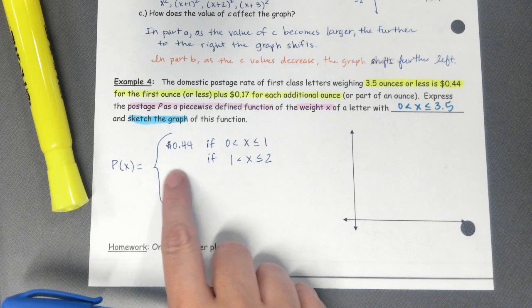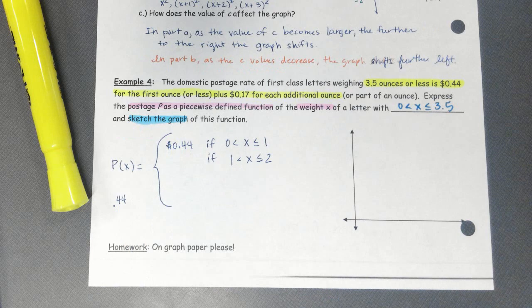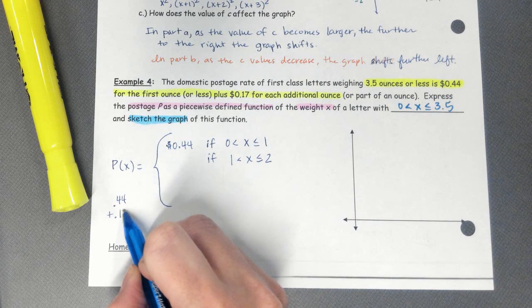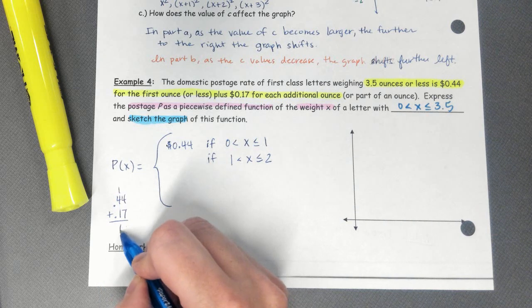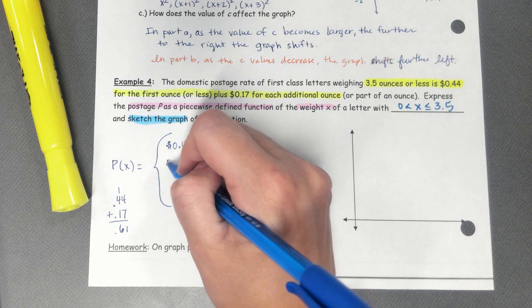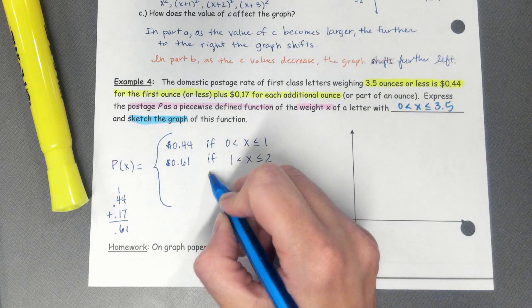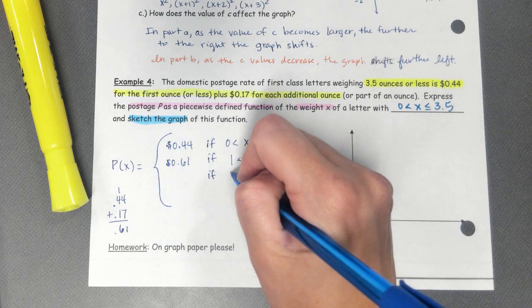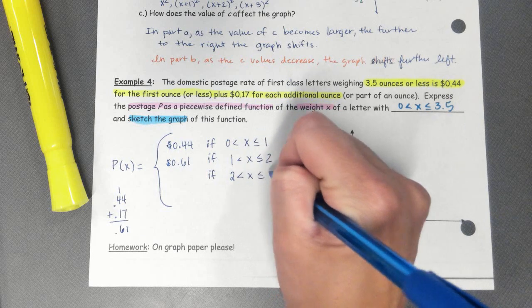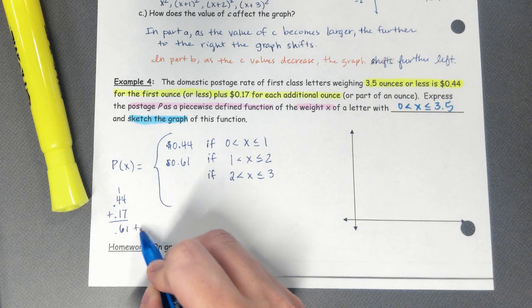Yeah, you're talking about this part. What did you say? 0.44. And then what else? Yes, so 17 cents for an additional ounce, right? So we can just add them together. So 61 cents. Do I have to go to the next ounce? Yep, because it says it's going up to 3.5. So this would be between 2 and up to 3. So again, you would just do what with the 61 cents? Plus 17.